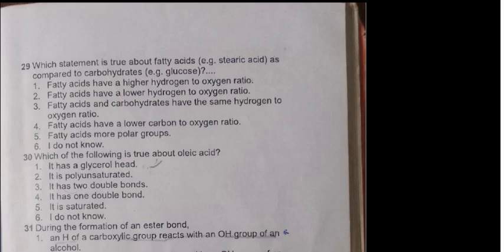This is not true. 4, fatty acids have a lower carbon to oxygen ratio. This is not true. Fatty acids have more polar groups. This is not true. So the best answer here is 1. We have more hydrogens than oxygen.